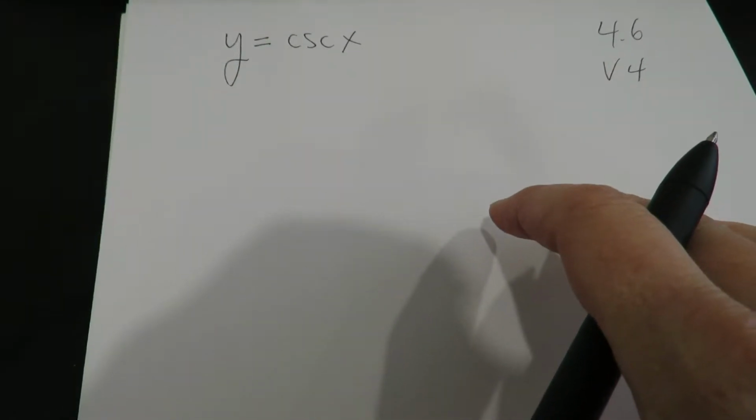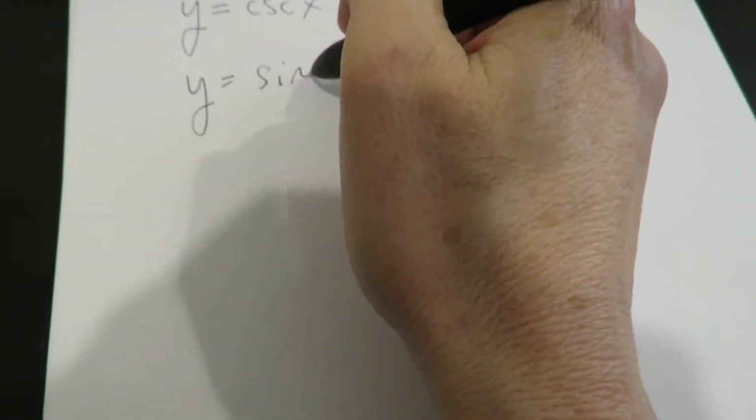Hi, pre-calc. I'm going to now graph the cosecant and the secant. If you're going to graph the cosecant, you first have to use its reciprocal function, which is the sine.